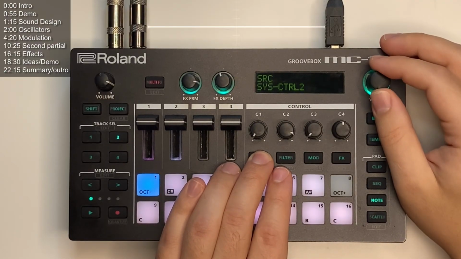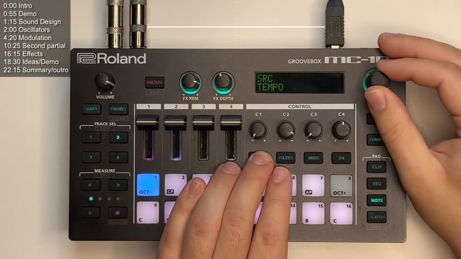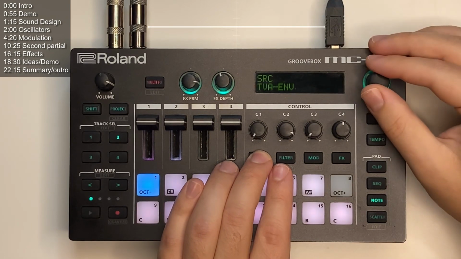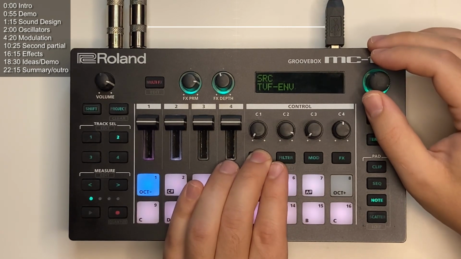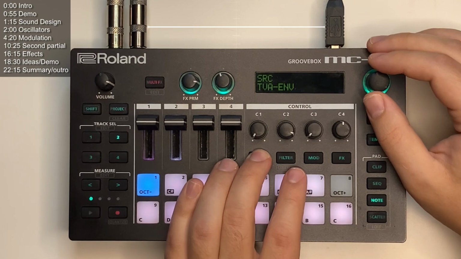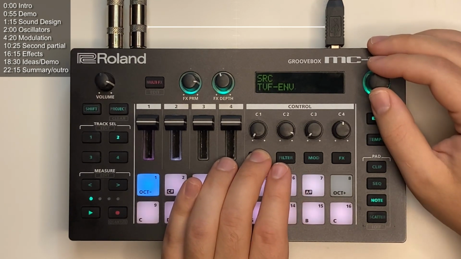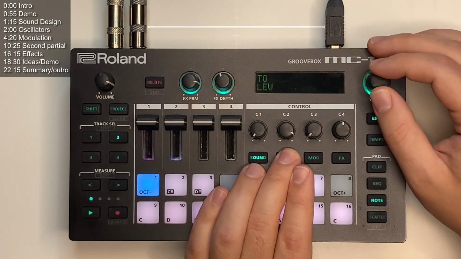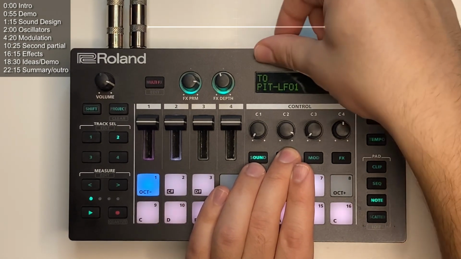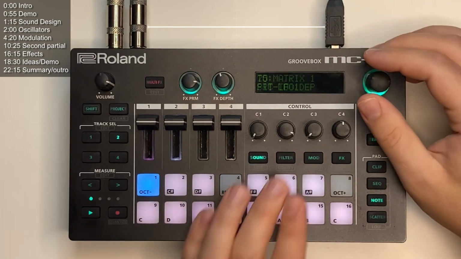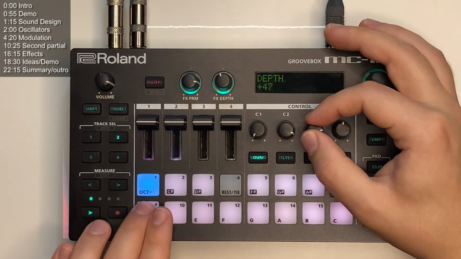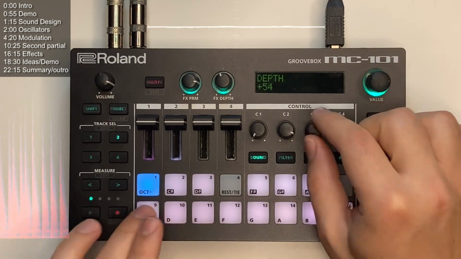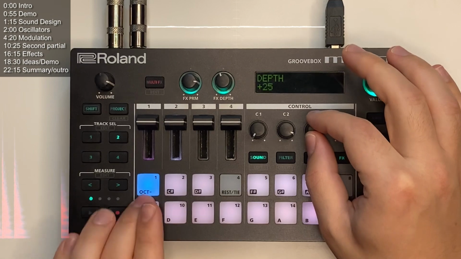So let's see. We set the source from, say, so if it's not clear, this is the pitch envelope, this is the time variant filter envelope, or the filter envelope, and the time variant amplitude envelope, or the amplitude envelope. So let's try with the filter, and we're gonna set it to pitch LFO1, which is the amount the LFO1 is affecting the pitch, and we're gonna raise the depth. And that sounds really cool. I'm gonna lower the depth some.